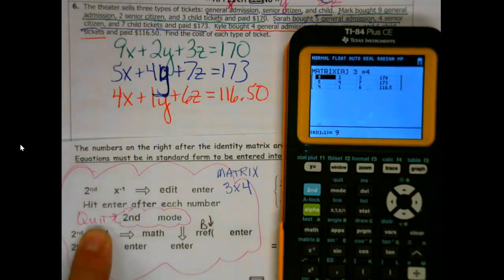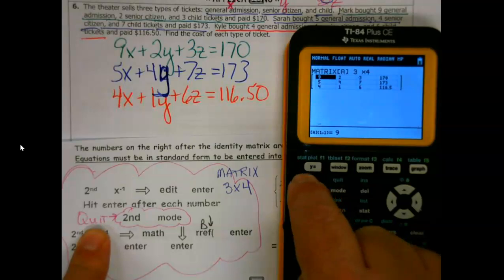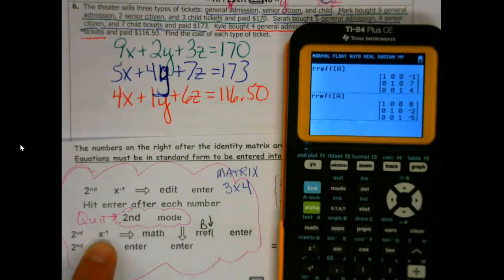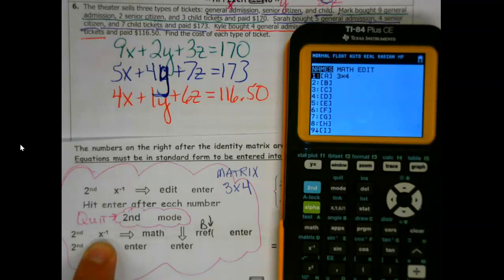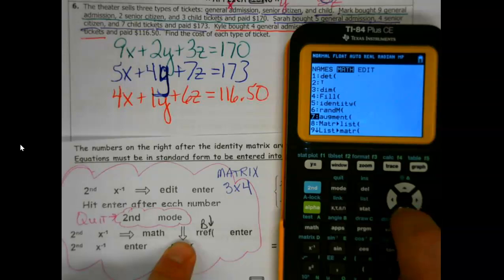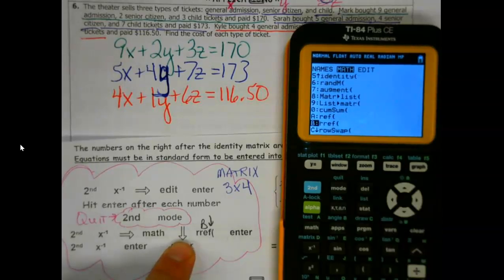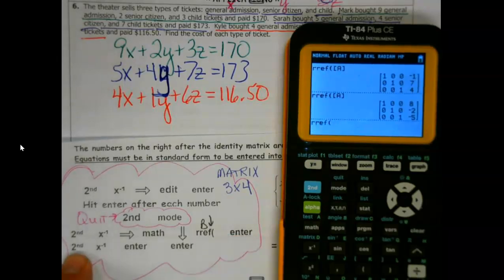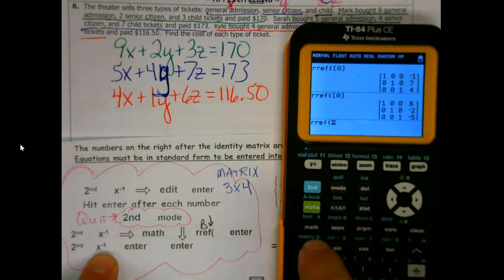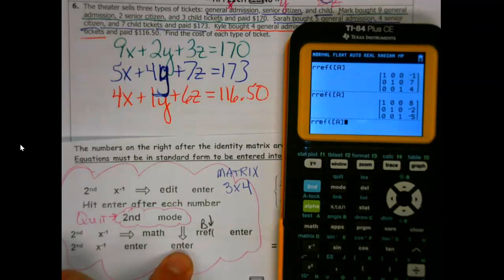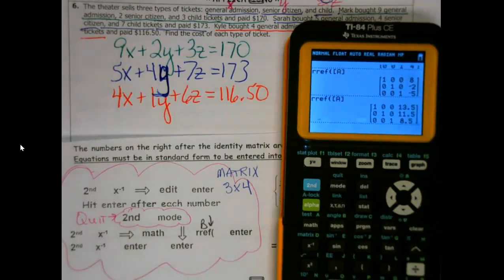Now it is time, it's the one time we're allowed to be a quitter during this. Second mode, we're back out. Back in we go immediately, because we are masters of the matrix. Arrow to math. Down to rref. There it goes. And enter. Second, x negative 1. Enter to get the matrix in. And enter for the answer. Boom.